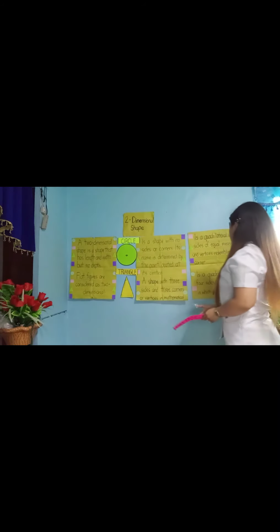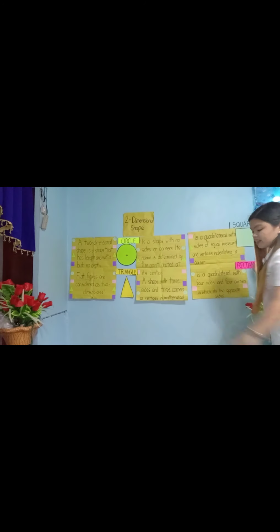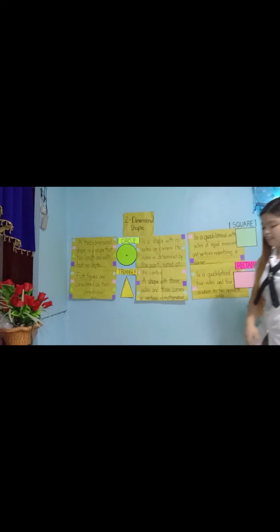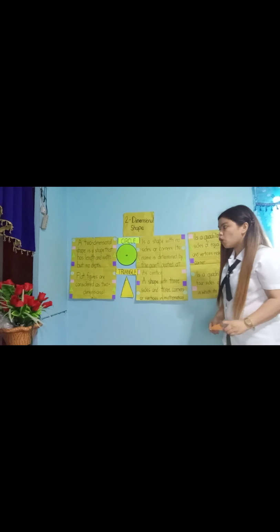The next is also a quadrilateral with four sides and four corners, in which two opposite sides are the same. This shape is a rectangle. A rectangle has four sides and four corners, but the width of the rectangle is the same while the length is not. So the two-dimensional shape has length and width but no depth.